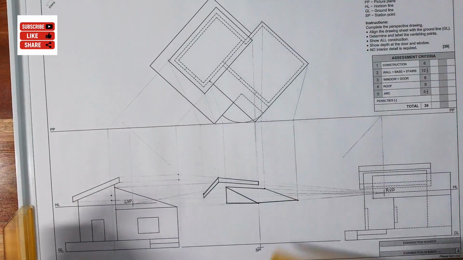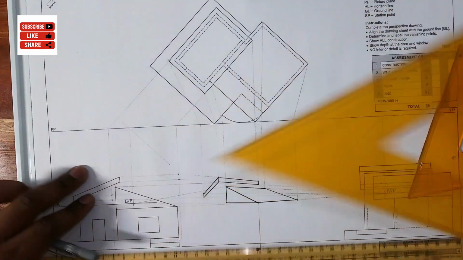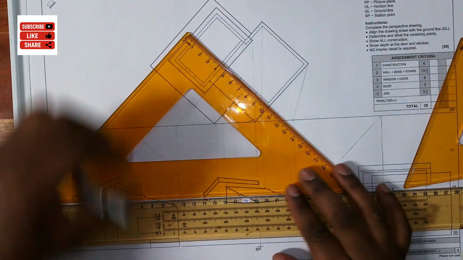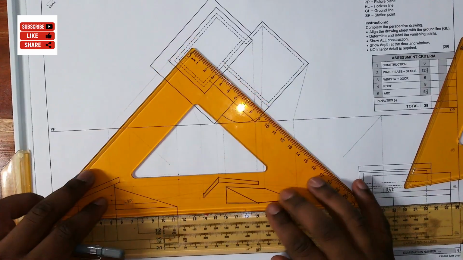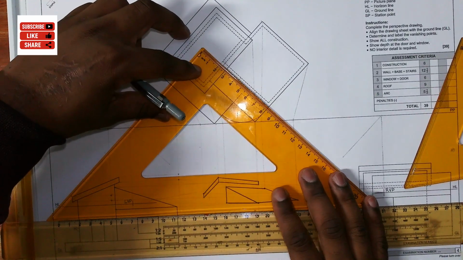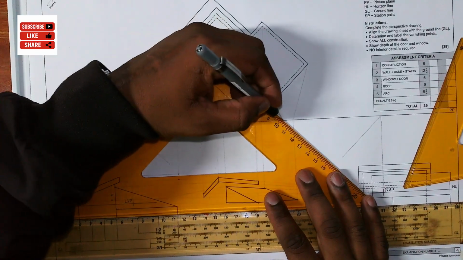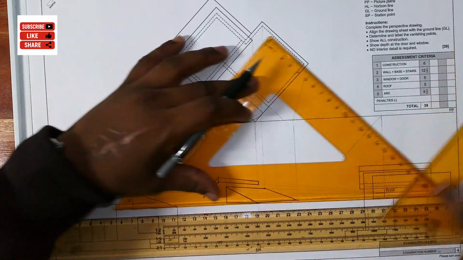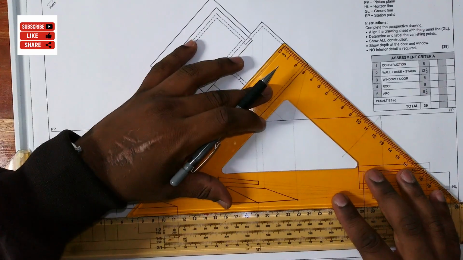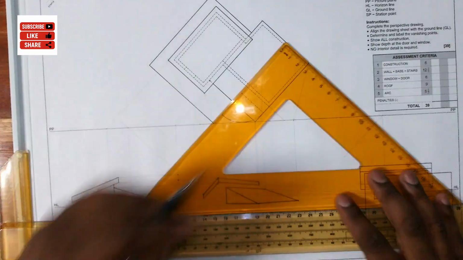So what I can do is I'll just extend that line down to the picture plane. All right, because I don't know where is the position of the wall on my two-point perspective space. So just extend that line down, and I'll also extend that line as well down.